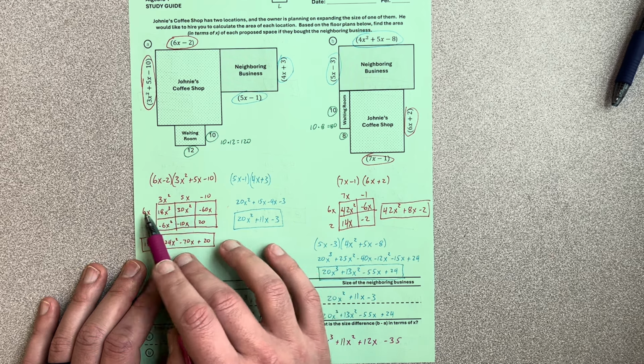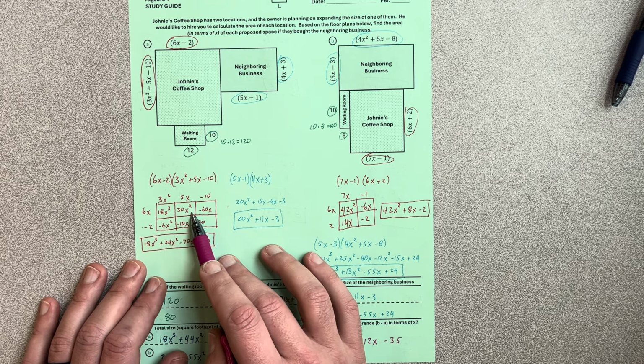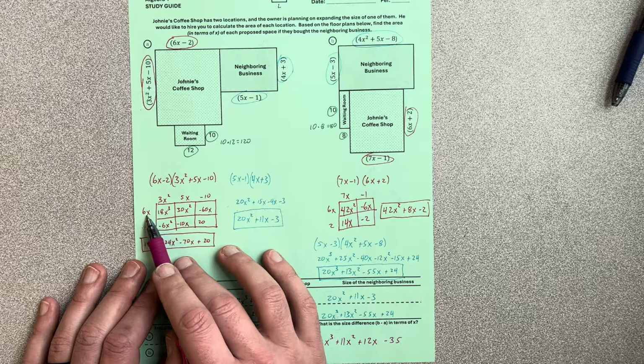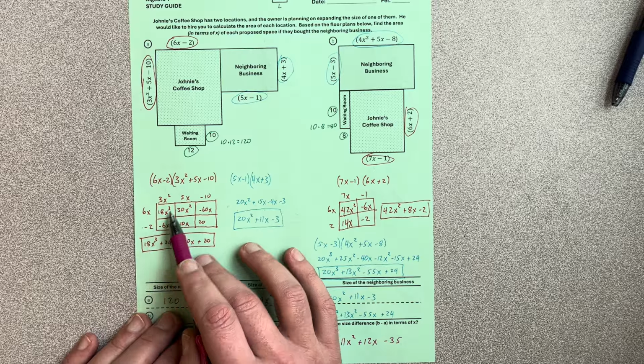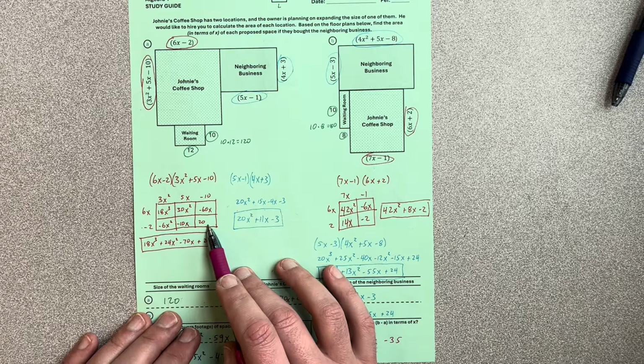5x times 6x. 5 times 6 is 30. X times x is x squared. Negative 10 times 6x. So negative 10 times 6 is 60. And there's an x with this one here. Negative 2 times each of these items fills out this row here.